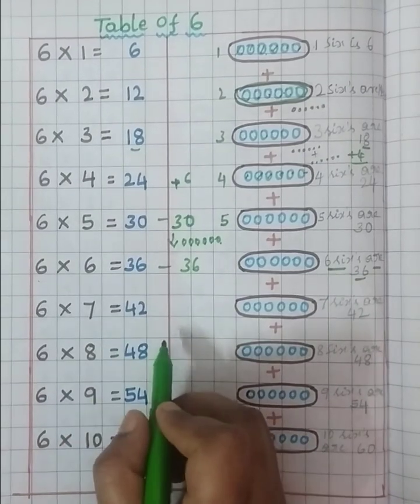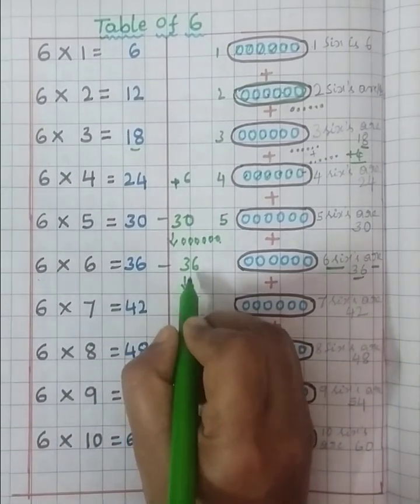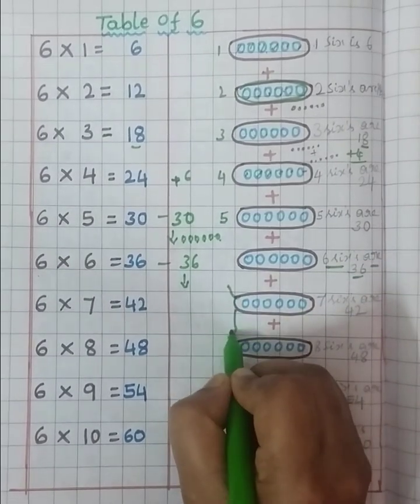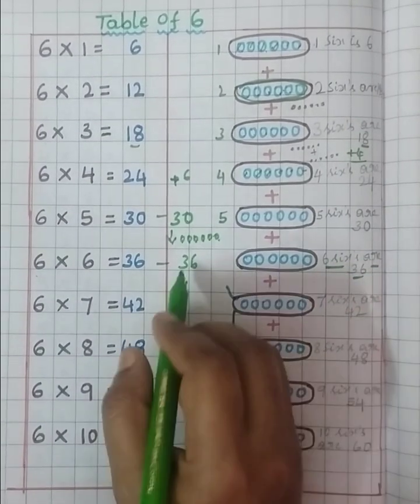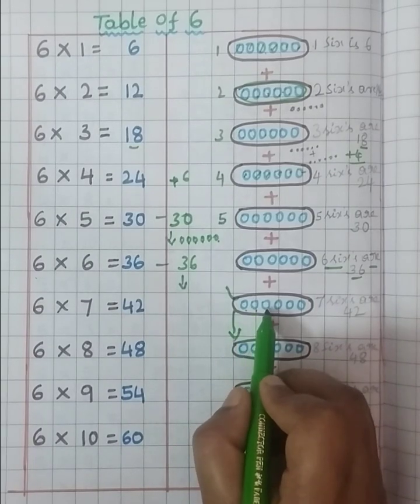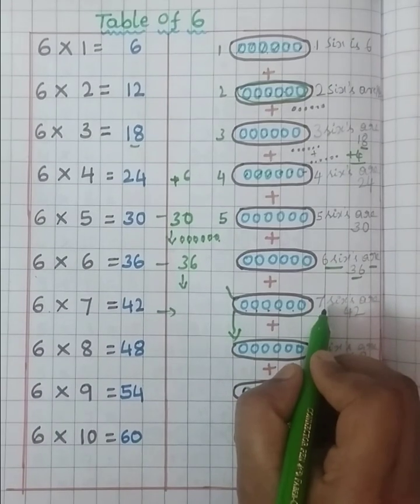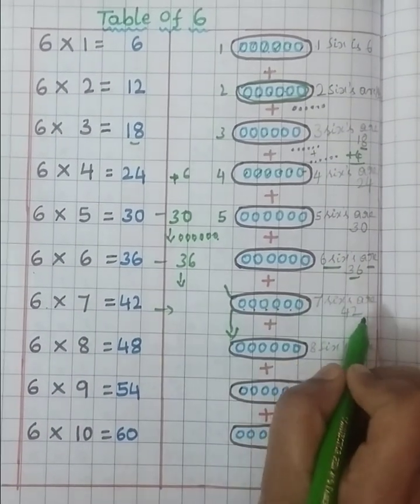So 6 7s are 42. Again what we have to do for this 36? We have to add one more group of balls. So 36 plus 6: 37, 38, 39, 40, 41, 42. So that is 6 7s are 42. That is 7 6 are 42.